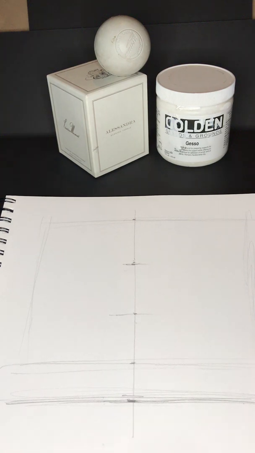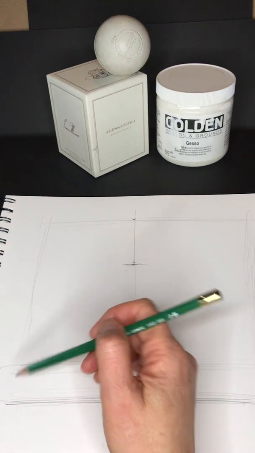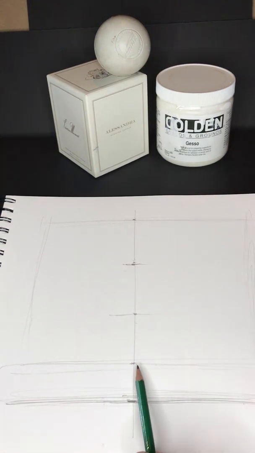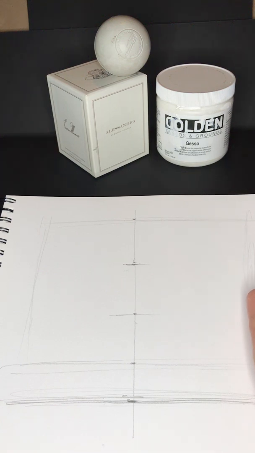All right, so it is very weird, I'm doing this through the camera, but we're going to use our measurement here to find thirds.